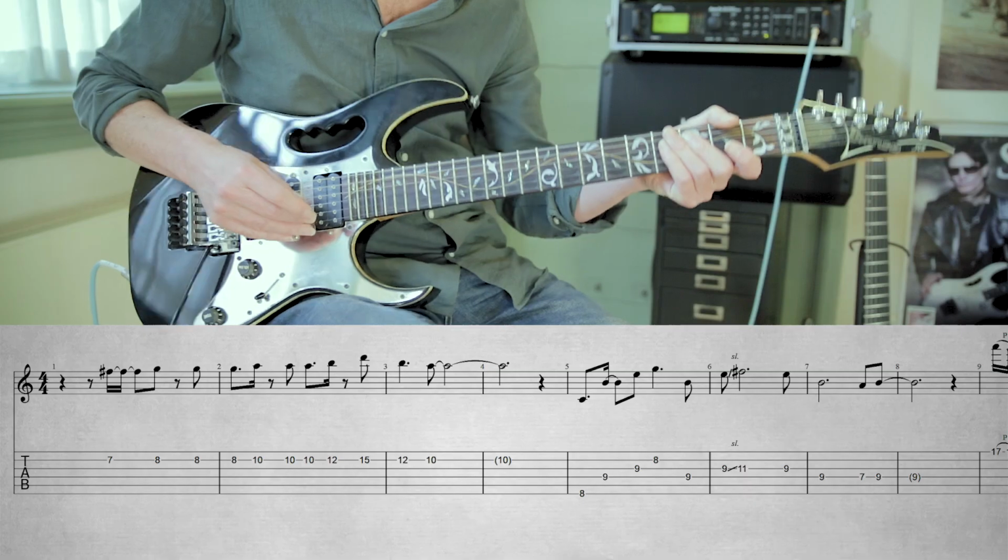And here's an example of a modest improvisation with an E minor scale over a C major 7 chord.